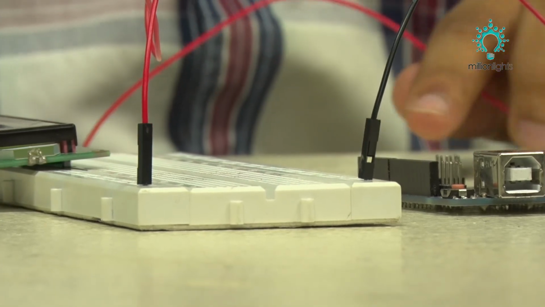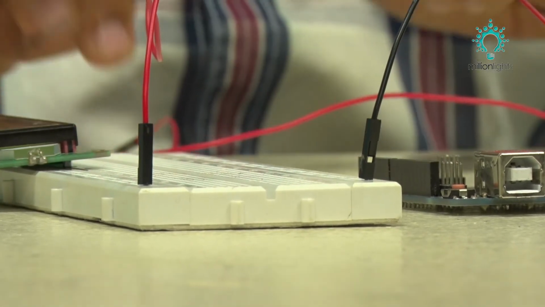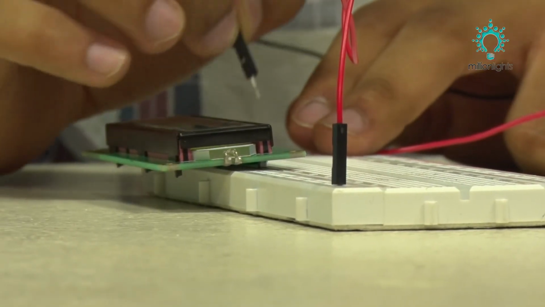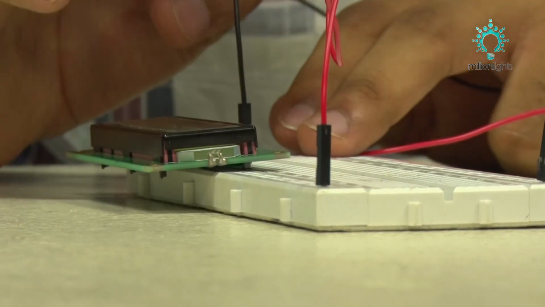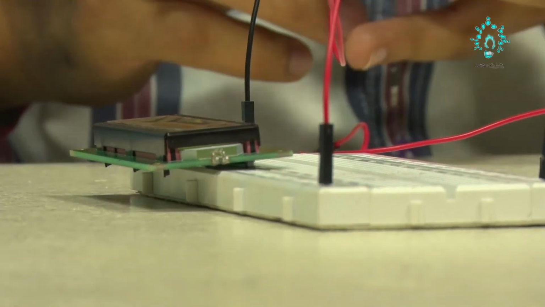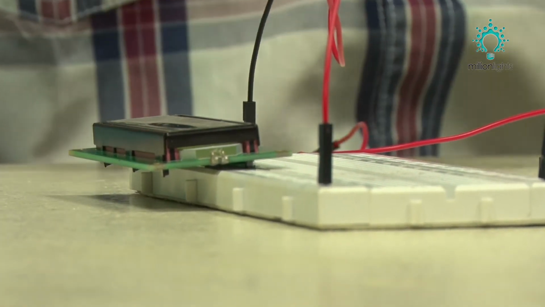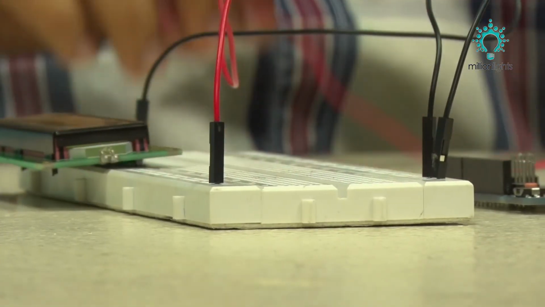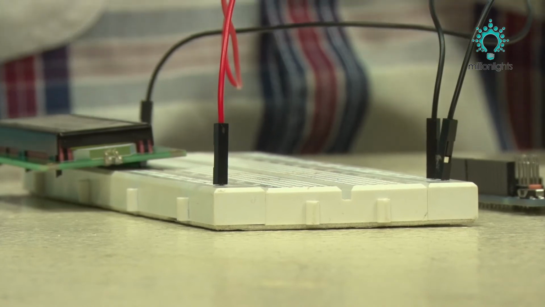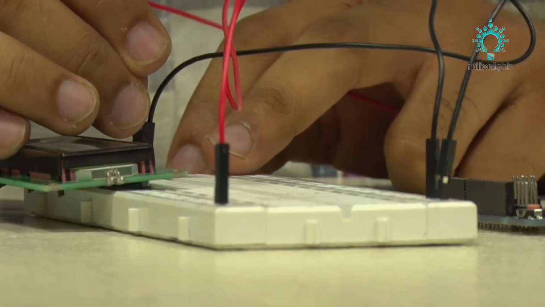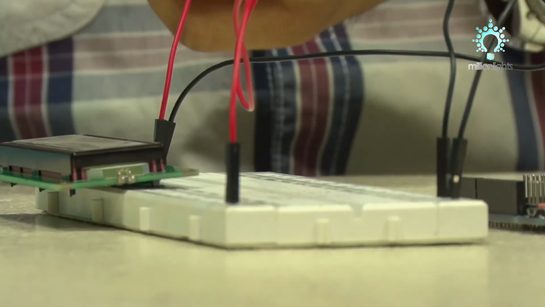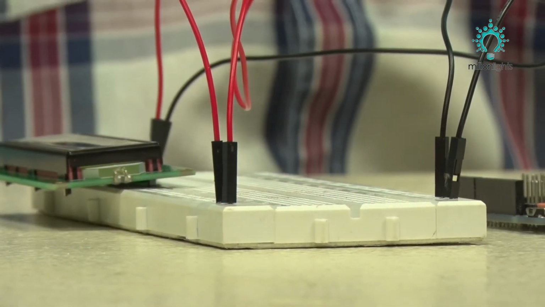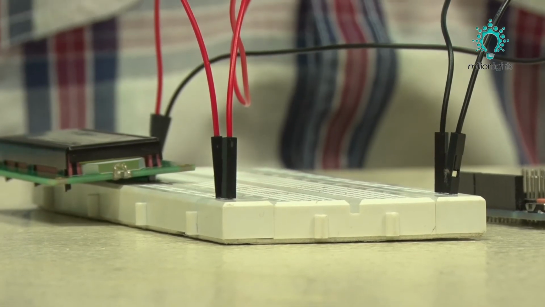Now let's start with one pin at a time. We take the first pin of the LCD. The first pin of the LCD is VSS, that is ground, so we connect it to ground. Now the second pin is VDD, and it is connected to 5 volts. Fine.